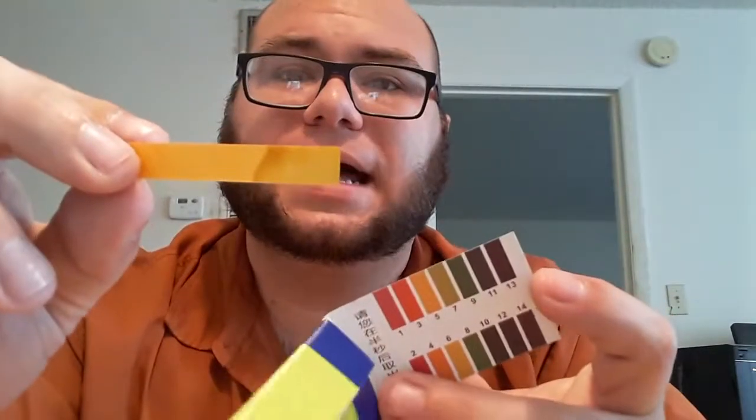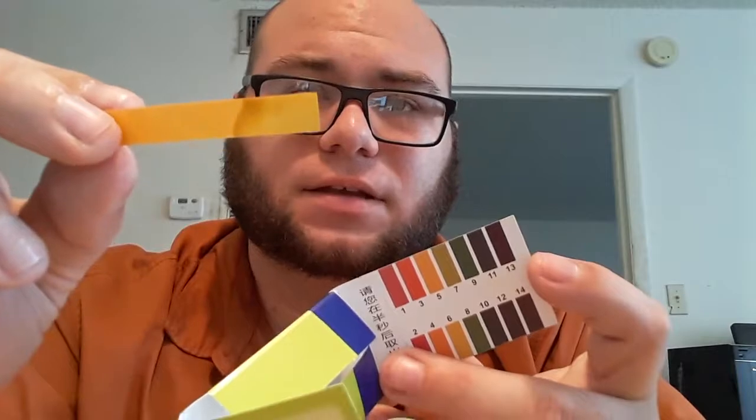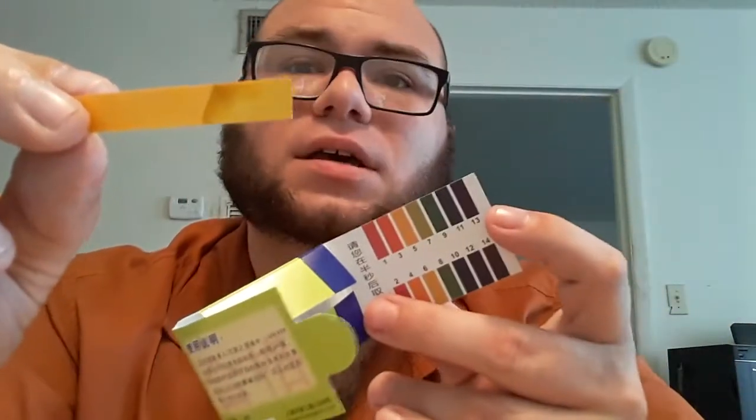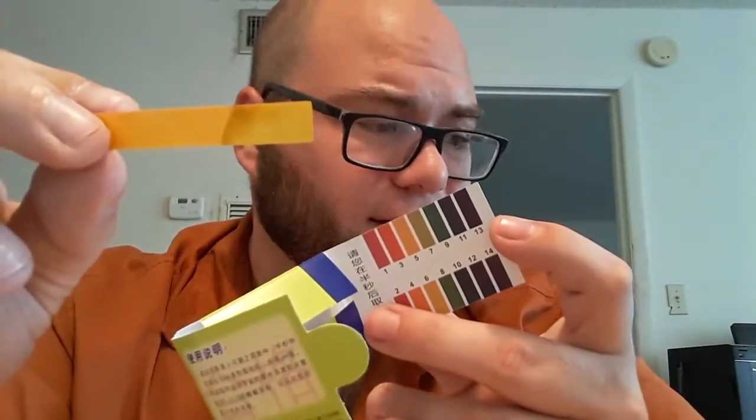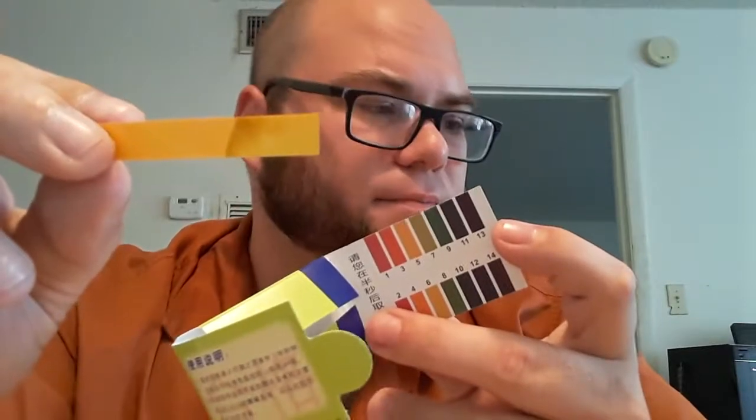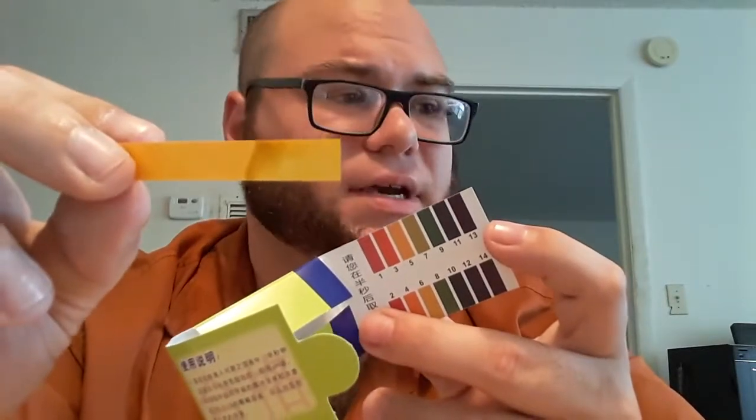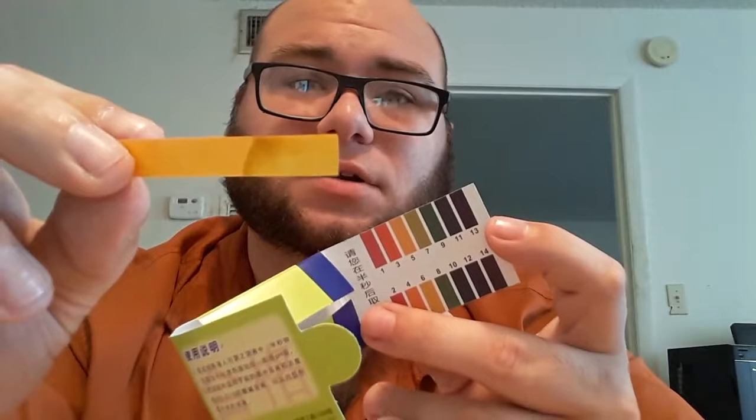Okay. The color change, while difficult to pick up on the camera, is much more plainly visible to me. And we can see, or at least I can see, that it is significantly closer to 7, indicating that the acidity of the purified distilled water is actually higher than that of the ocean water.